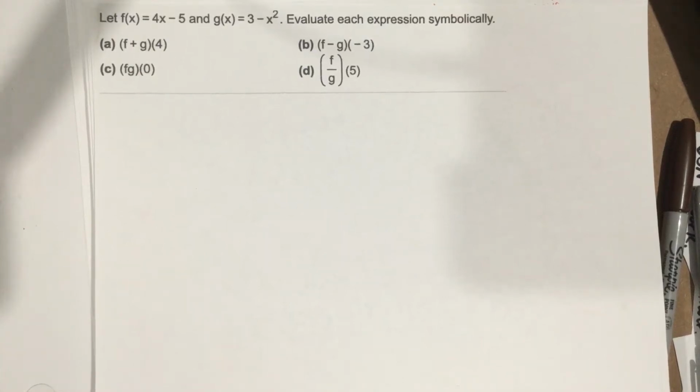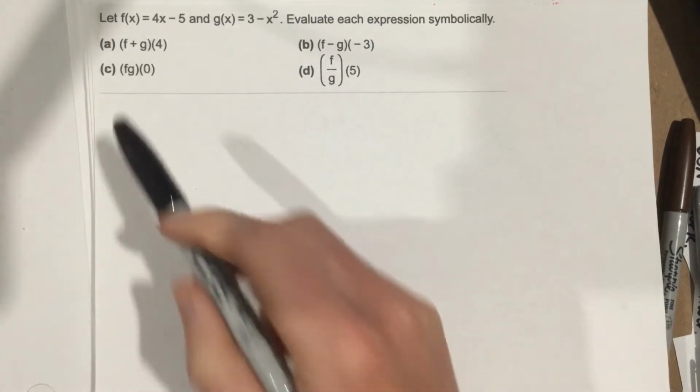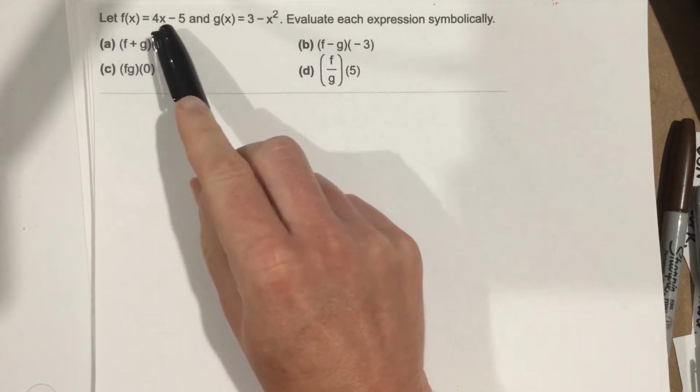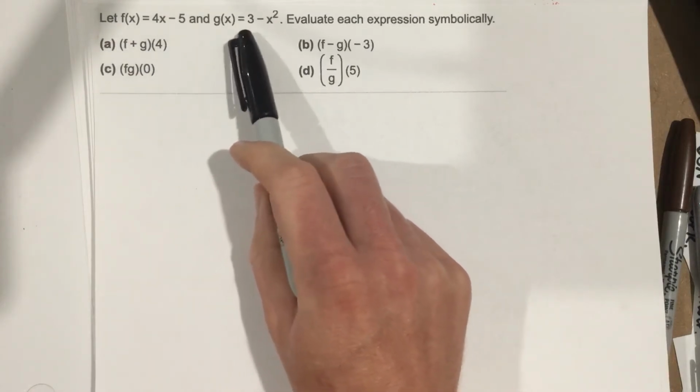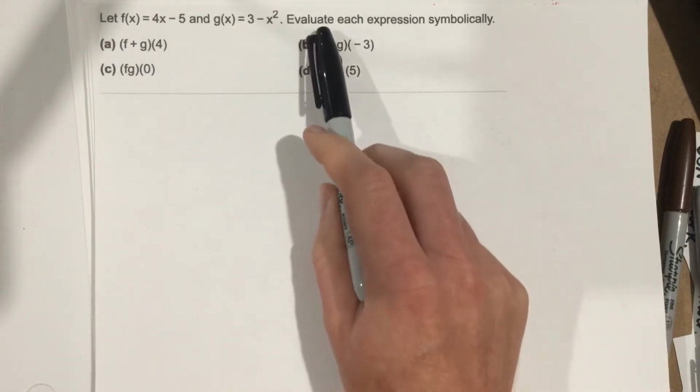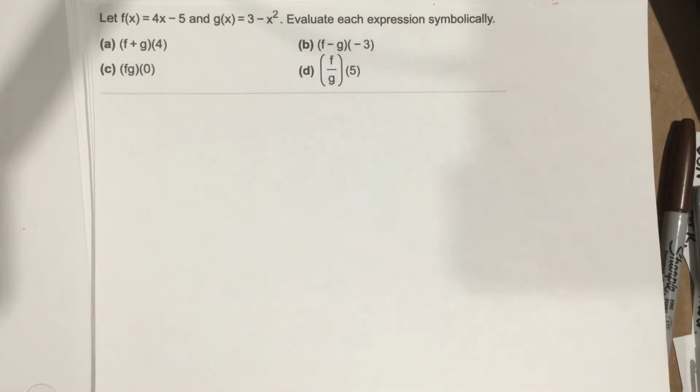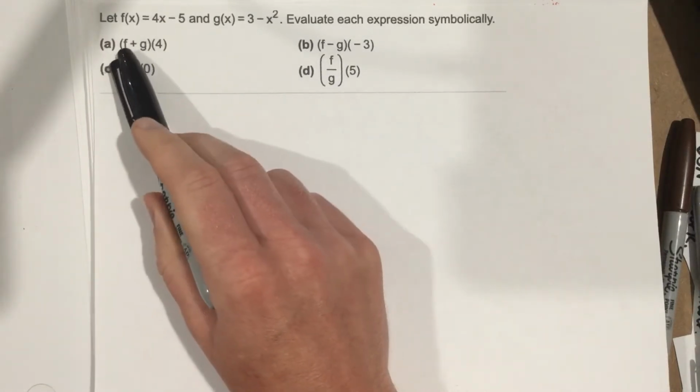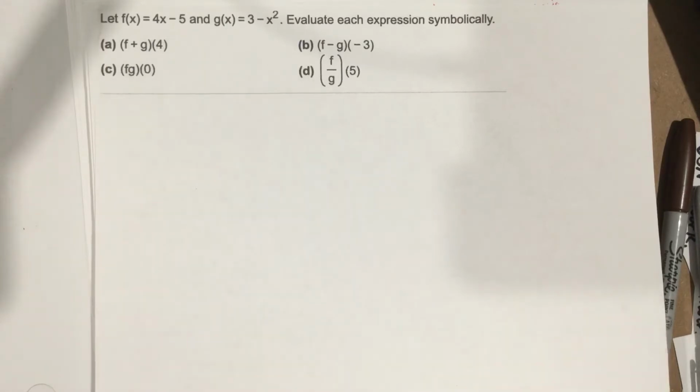This is problem number 1 from section 5.1. In this problem it says let f of x equal 4x minus 5 and g of x equal 3 minus x squared. Evaluate each expression symbolically. So it says f plus g of 4. So what does f plus g of 4 mean?